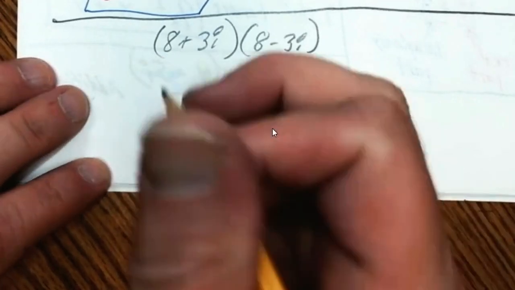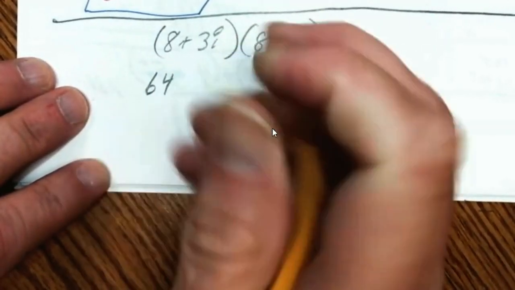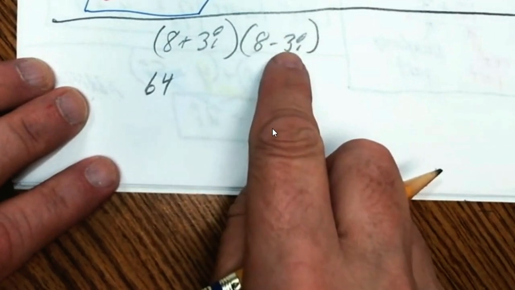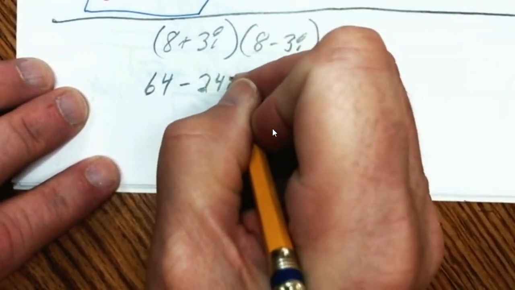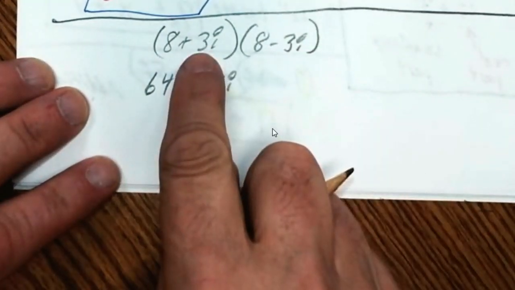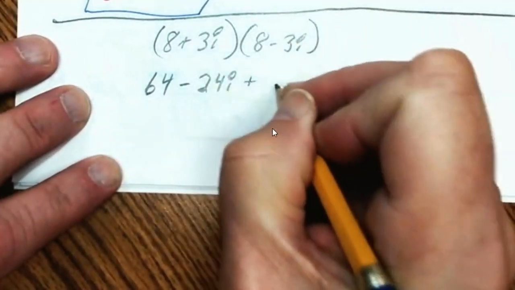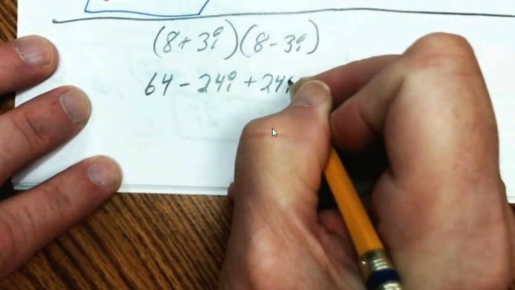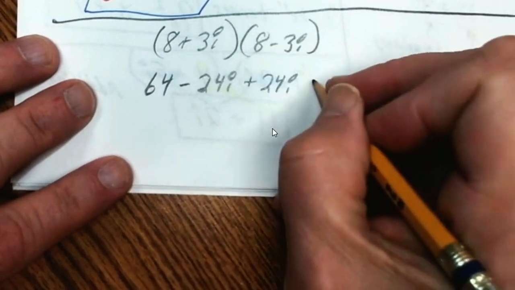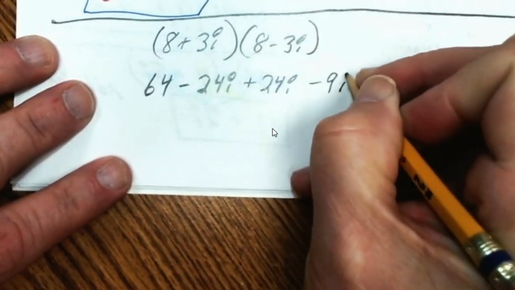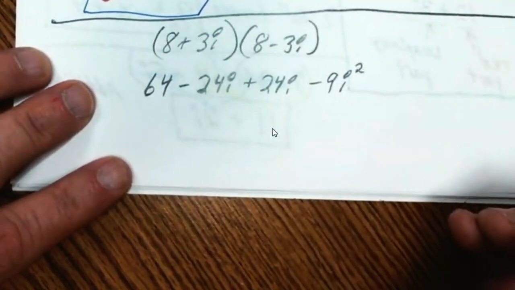8 times 8 is 64. 8 times negative 3i is negative 24i. Positive 3i times 8 is plus 24i. 3i times negative 3i is minus 9i squared.